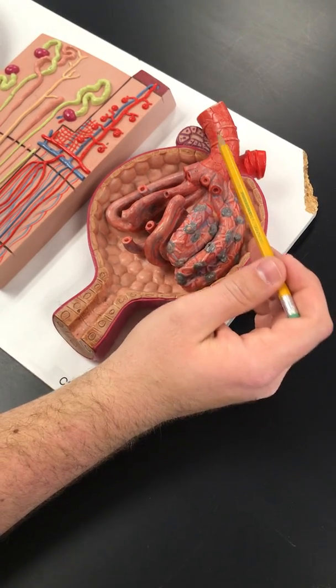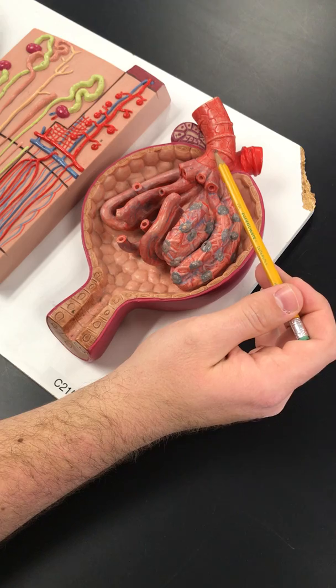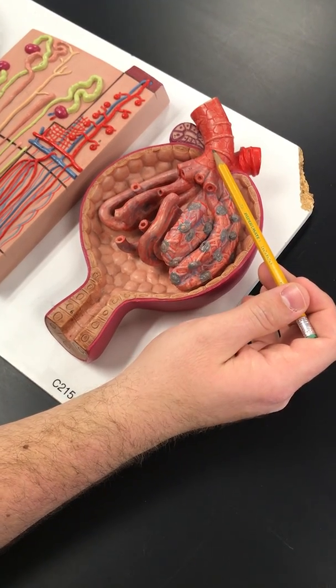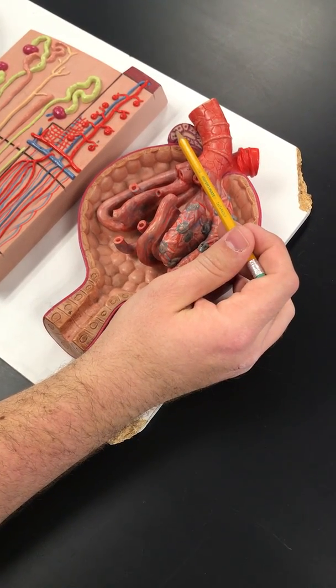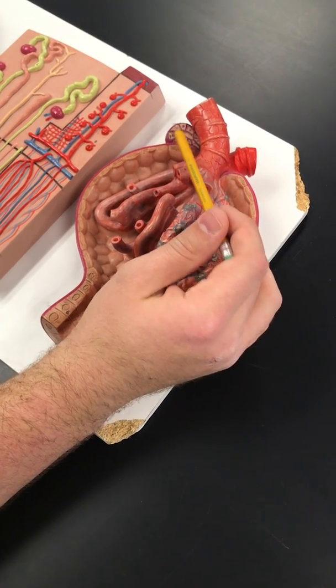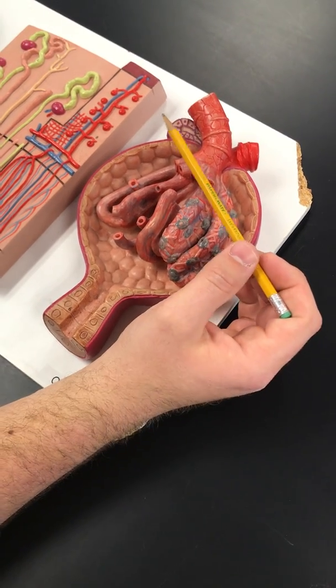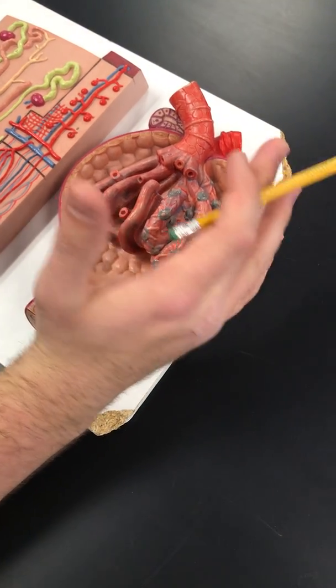So I could say, what is the name of this vessel? You'd say afferent arteriole. I could say, what are the names of the cells on this vessel? You'd say granular cells. I could say, what's the name of this tube? You'd say distal convoluted tubule. I could say, what's the name of the cells inside of this tube? You would say macula densa cells. So that's what you need to know on this model.